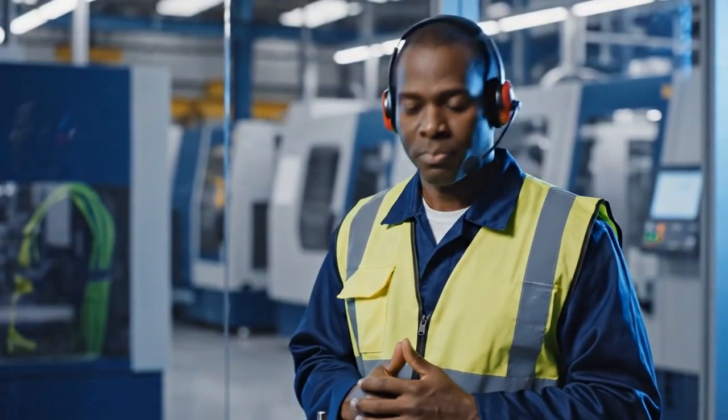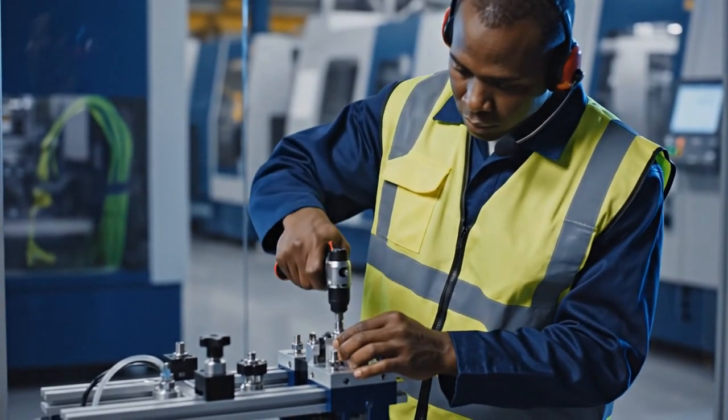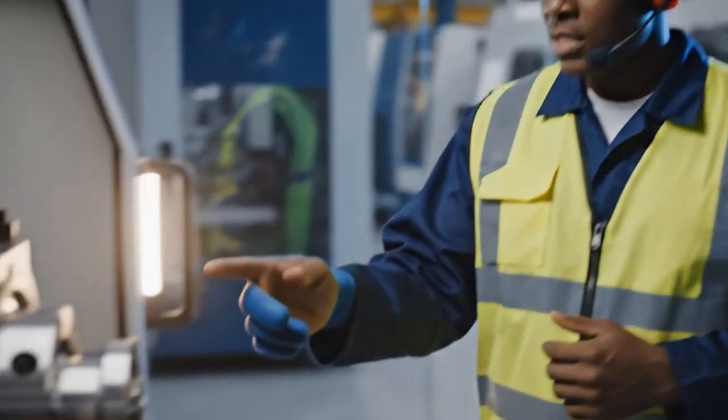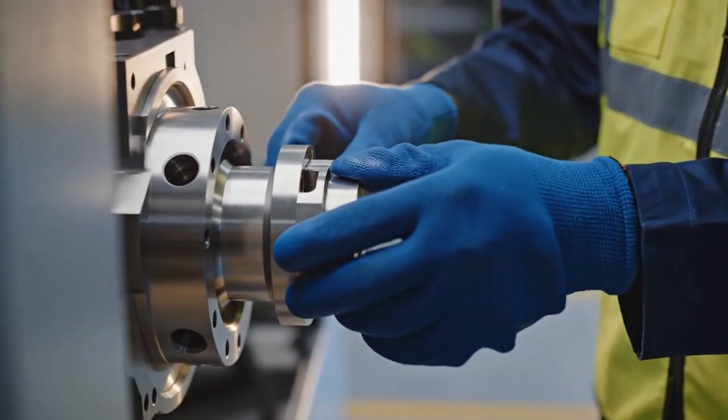Assembling these units requires careful alignment within the specialized fixtures before applying the final torque sequence. We're implementing a new alignment protocol. This ensures every component integrates flawlessly, drastically reducing potential errors down the line.